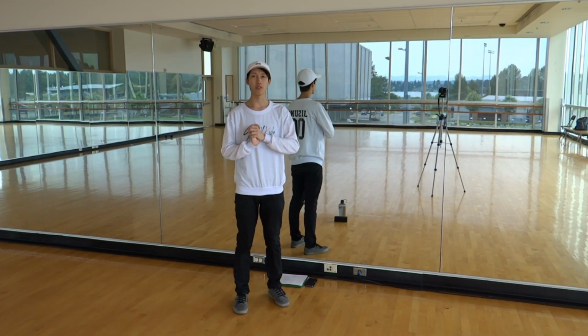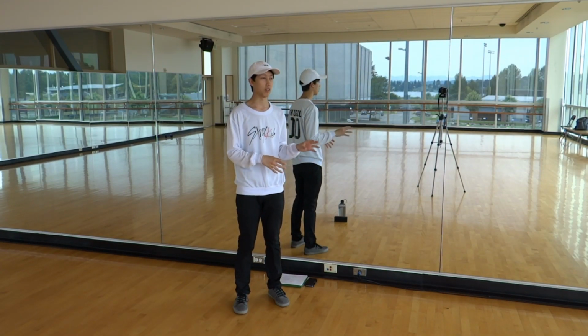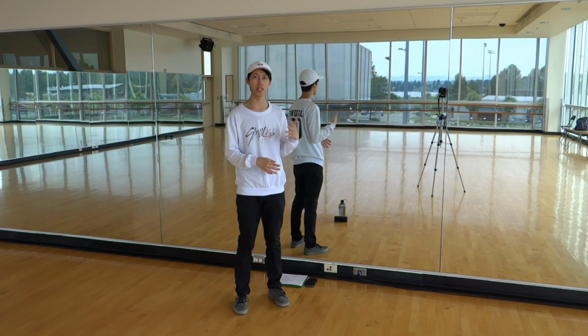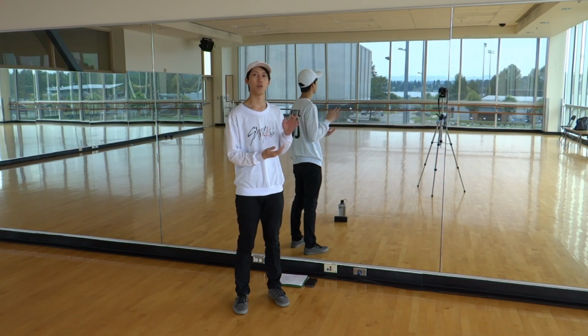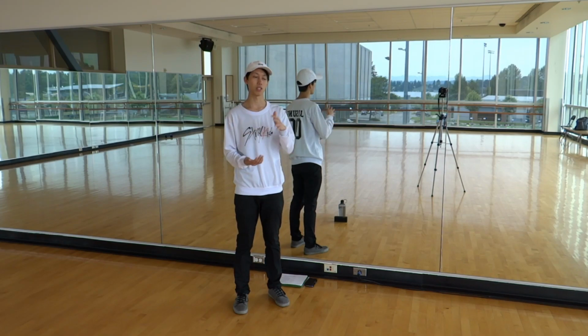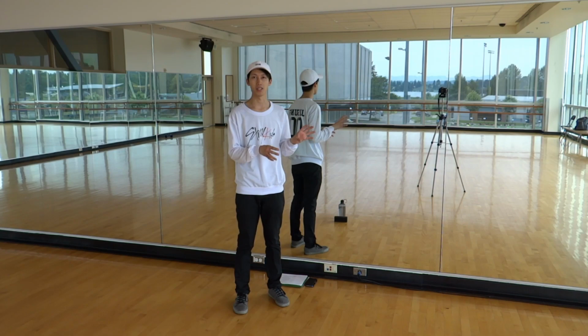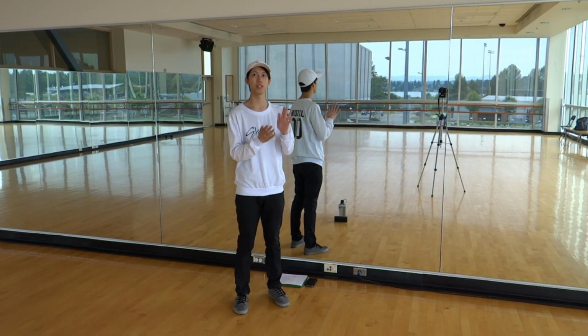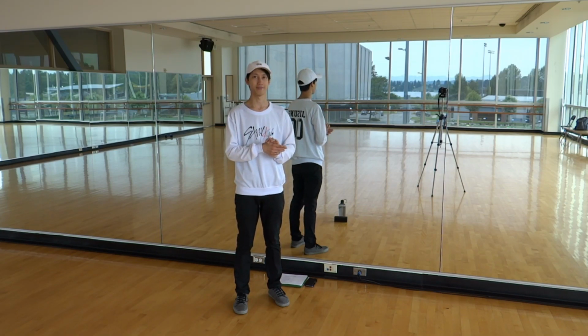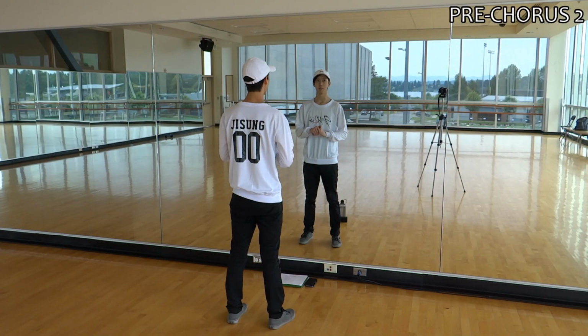Also, before we start, in terms of the counting, usually in normal songs, like at the beginning of Side Effects, we count 1 and 2 and 3 and 4, so we just subdivide the beat into 2. But for the sections that we're going to be learning today, it's going to be subdivided into 3. So it's going to be like a triplet type of rhythm. So it's like triplet, triplet, triplet, triplet. In terms of counting, I'm going to be counting 1 and a 2 and a 3 and a 4. Okay, so we're going to start at the pre-chorus.